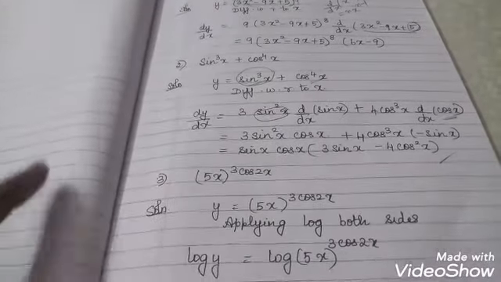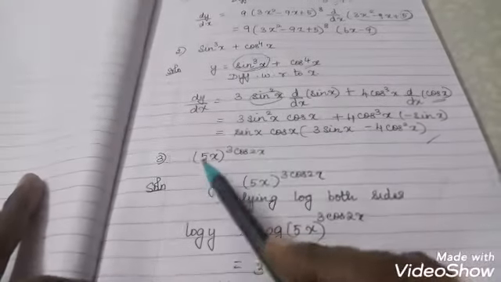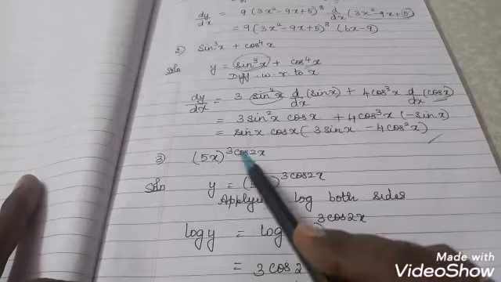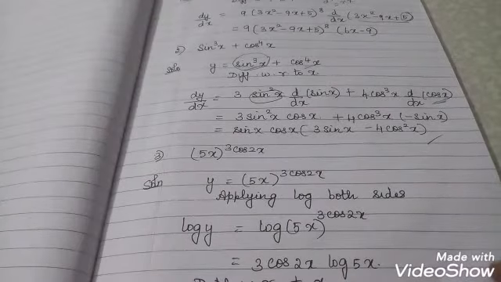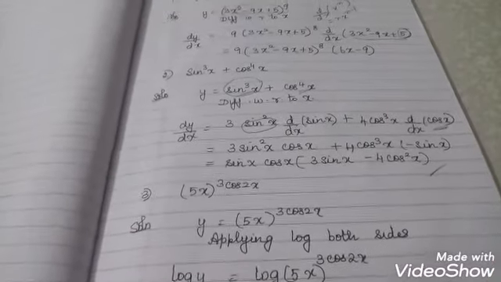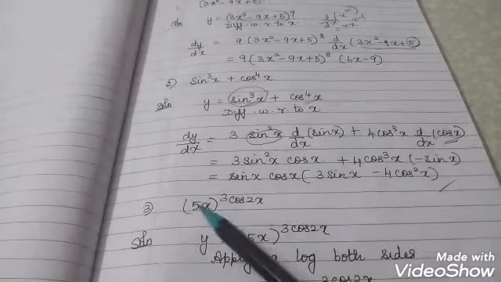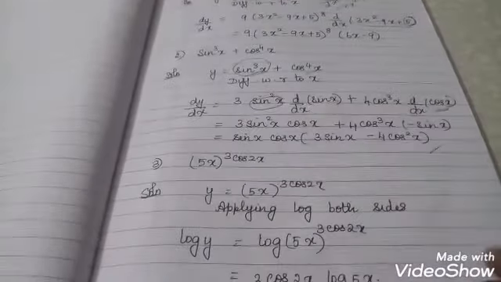Got it? Okay. So we'll go over to the third question. What's the third question here? It is (5x) the whole power (3 cos 2x). Now, do you remember what differentiation I'll be using here? What is it I'll have to apply? Yes, I'll have to apply log on both sides here. In this case, it's a variable power a variable, so I'll have to apply the log here.